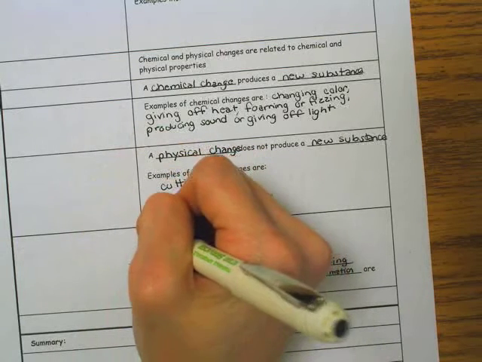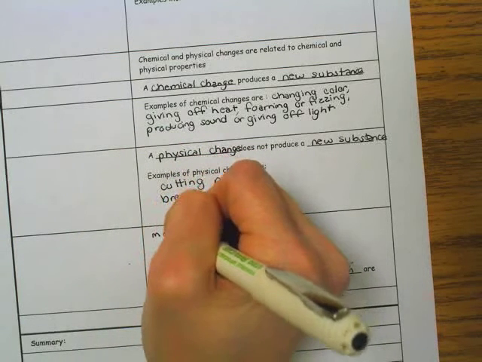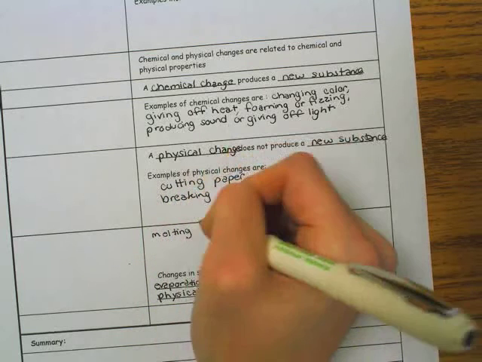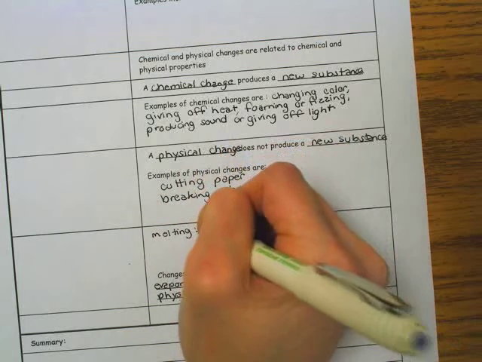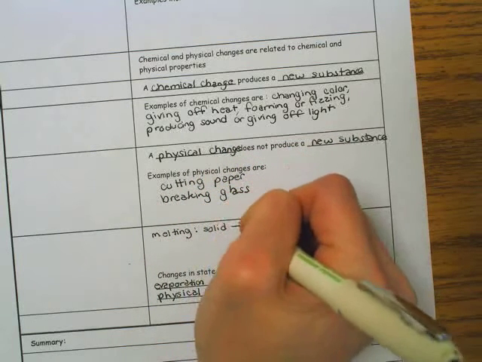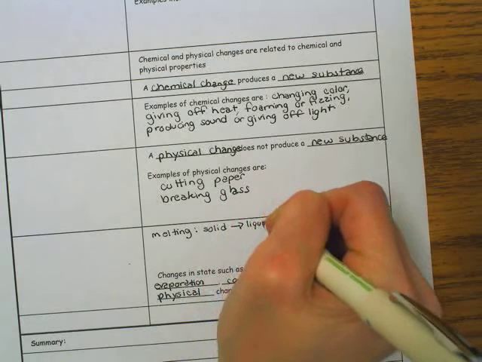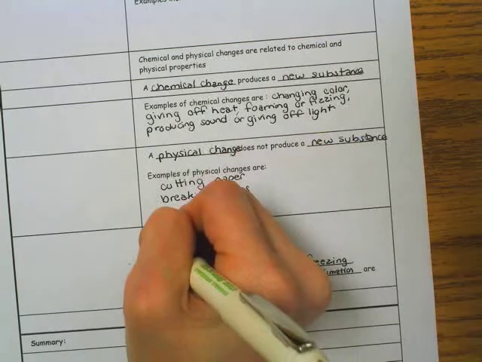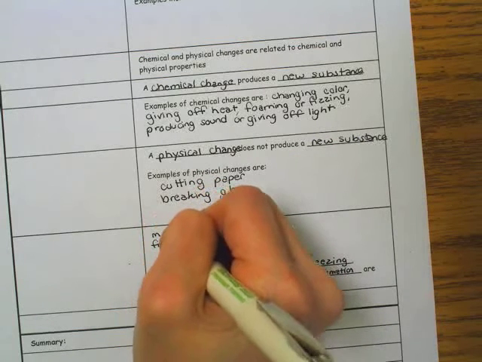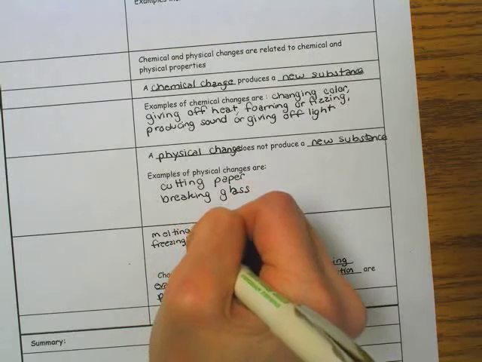So melting is when matter goes from a solid to a liquid. Freezing, essentially the opposite of melting, is when it goes from a liquid to a solid.